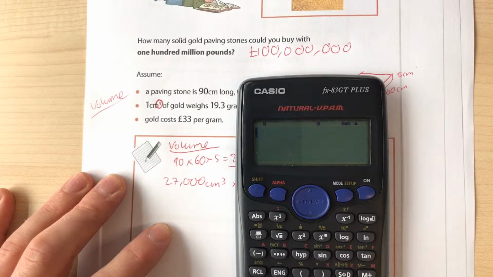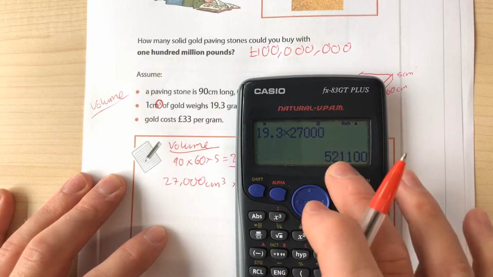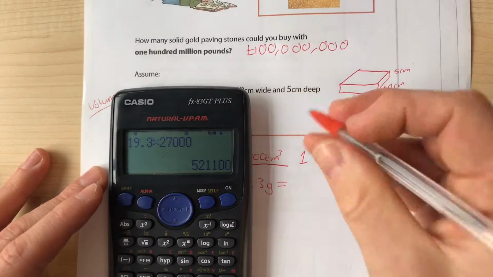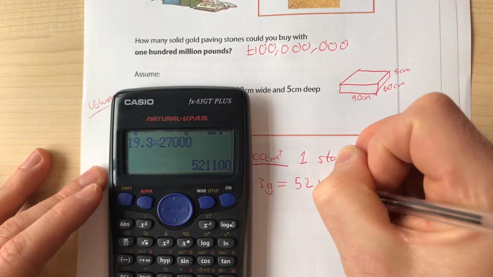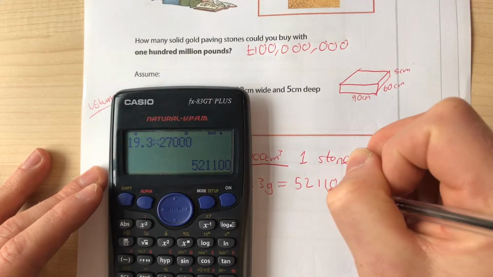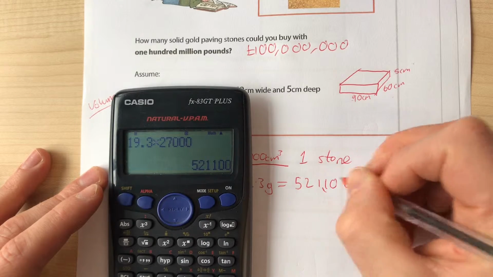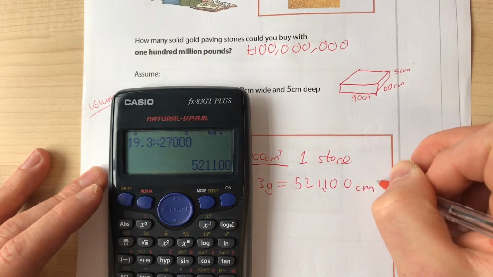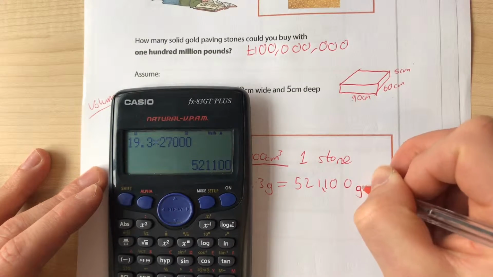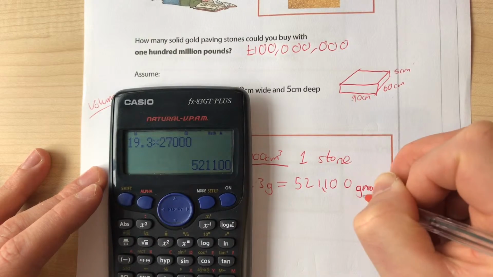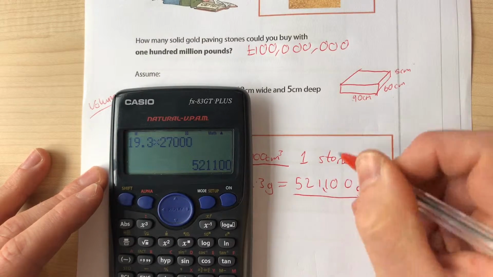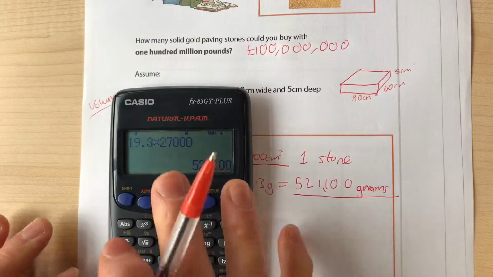So we're going to have a really big number. 19.3 times 27,000 is going to give me this not very nice number, 521,100. Sorry, not centimeters, that would be grams. So this is how much is in one. We're always looking at one stone.